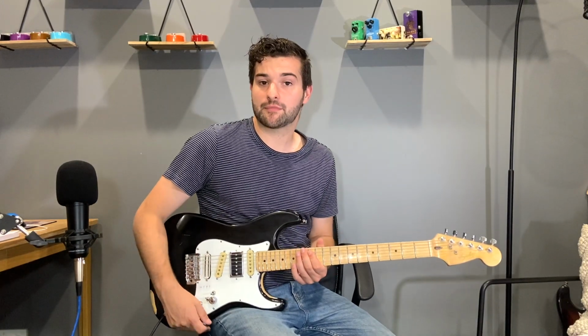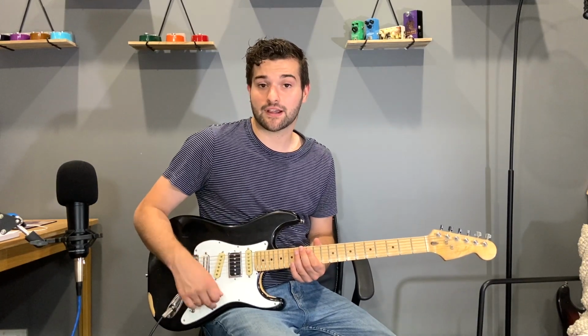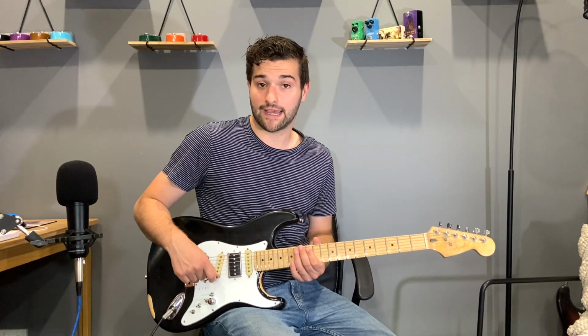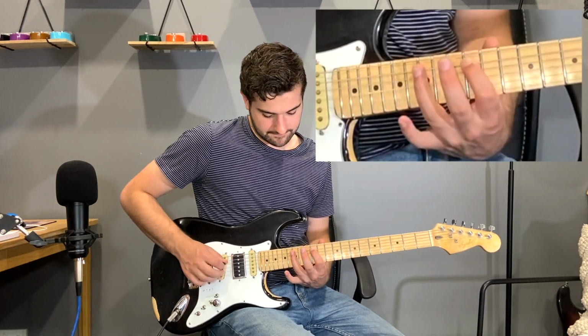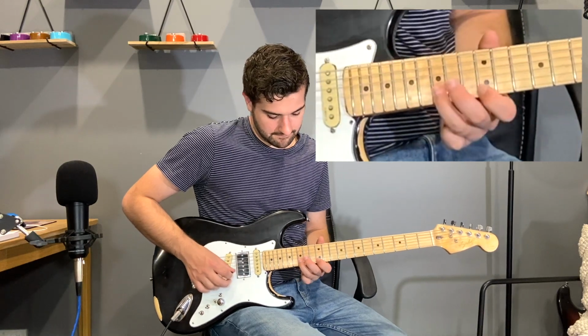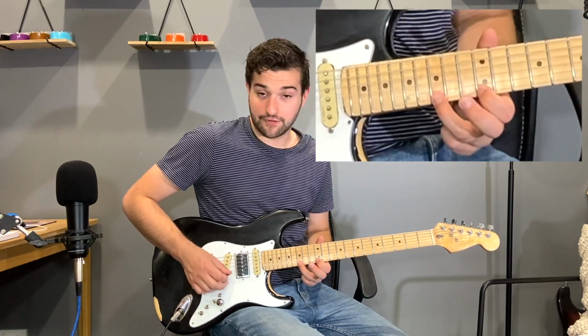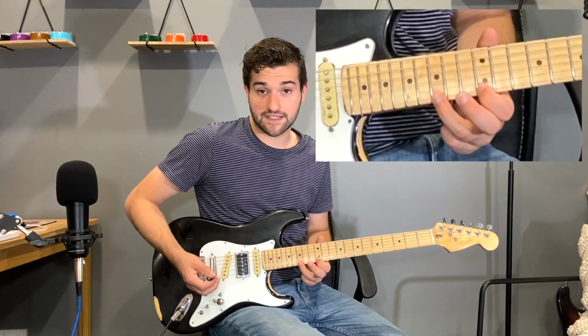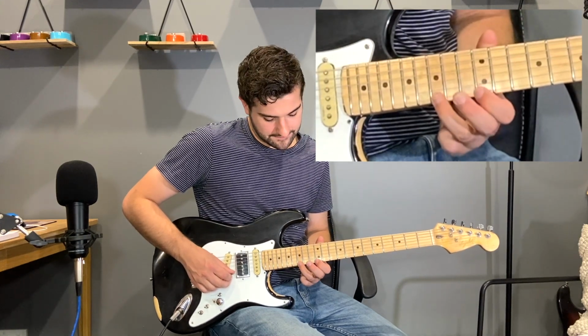So one more time before we go to the demo backing track, I'm just going to show you position 4, A minor pentatonic. And if we go backwards, ending on the 6th string with those extra notes.